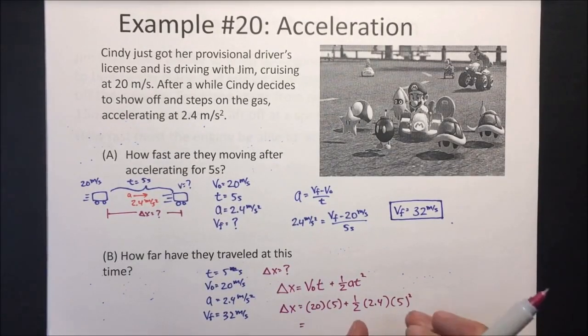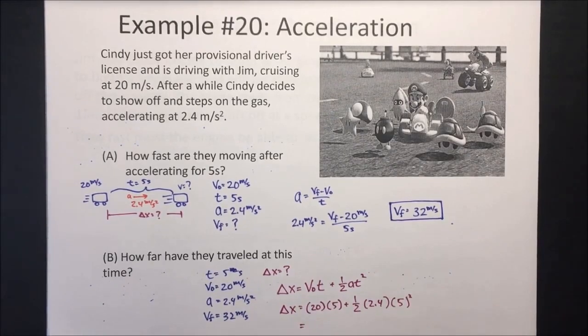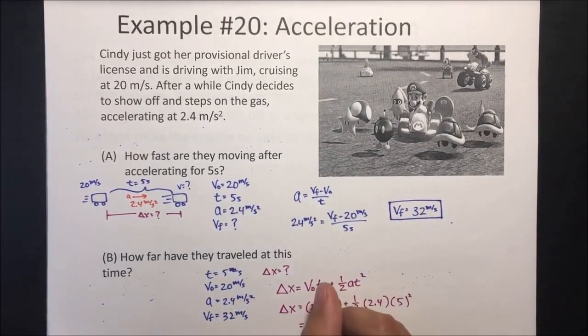But if you have a hard time, just do this portion first, then this portion, and then you're going to get 130 meters.